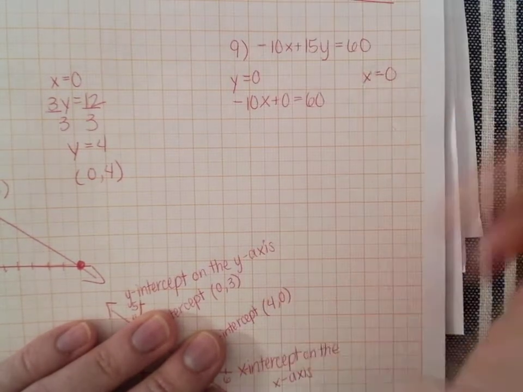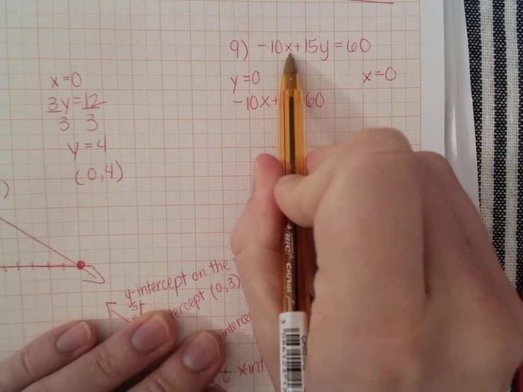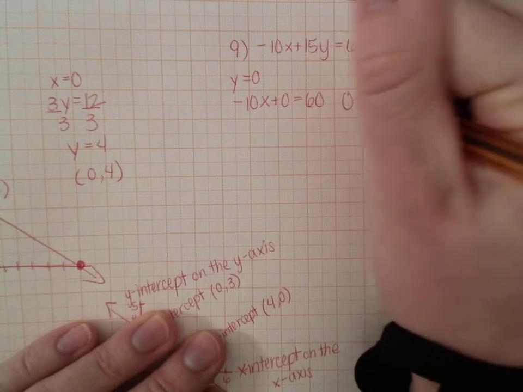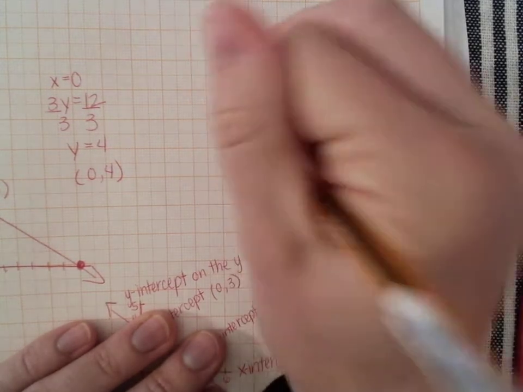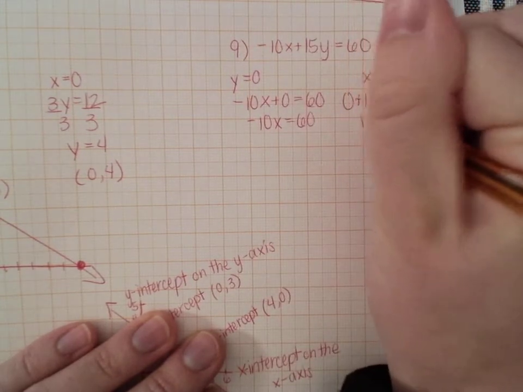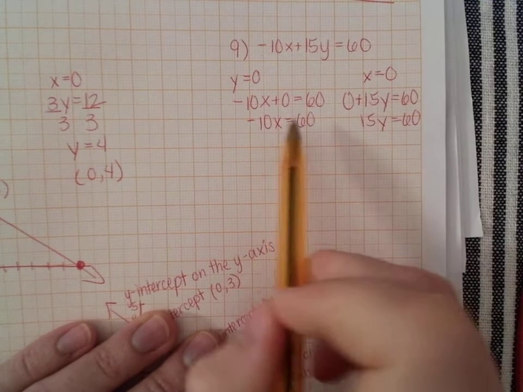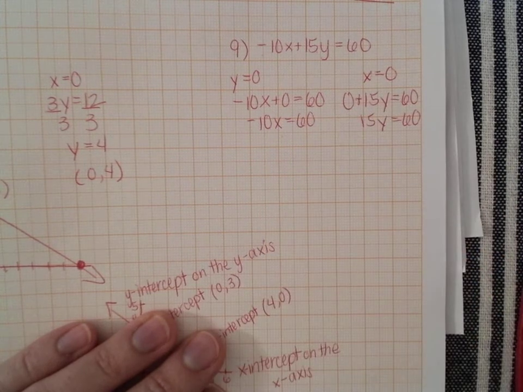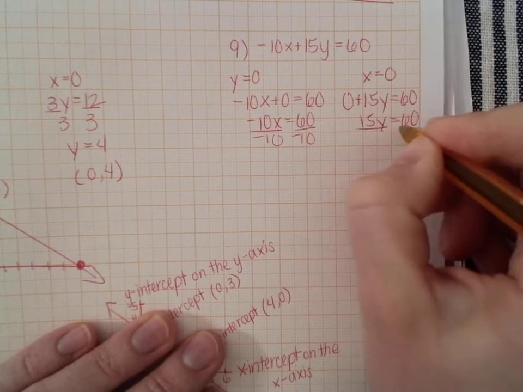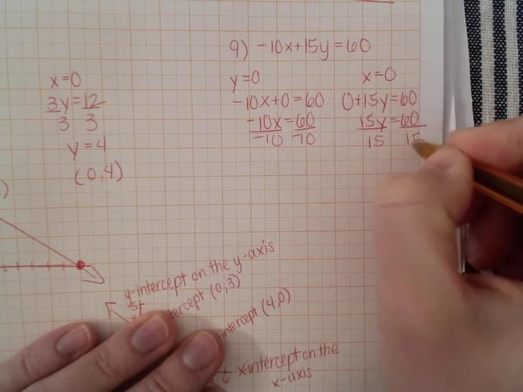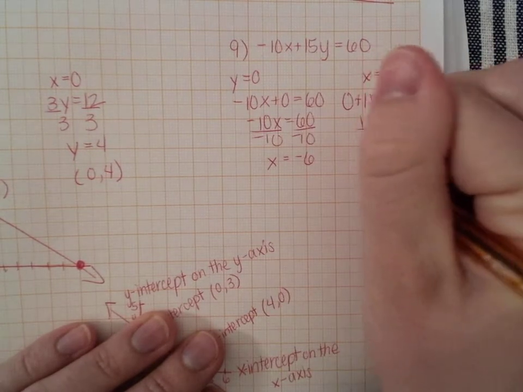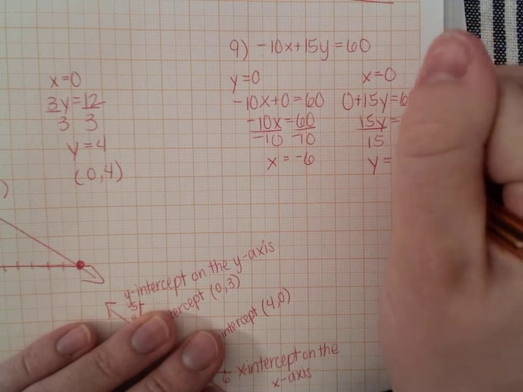equals 60. And when x is equal to 0, this is 0 plus 15y equals 60. Okay, this is negative 10x equals 60, so just simplify, and 15y equals 60. So what you could do is you could just skip this step of writing 0 because we know it's 0. Then I'm going to divide both sides by negative 10, and for this I'm going to divide both sides by 15. So this means x is equal to negative 6, and this is y is equal to 4.